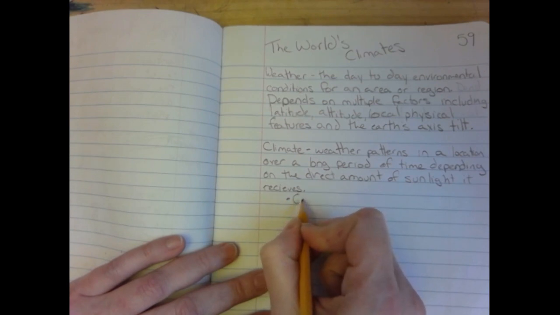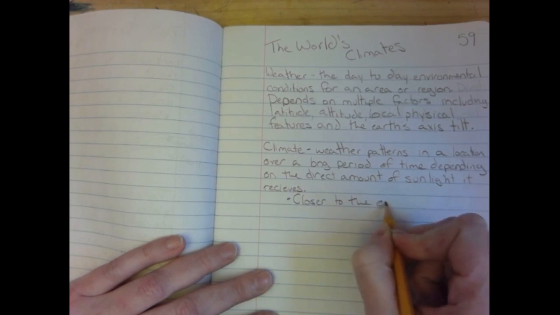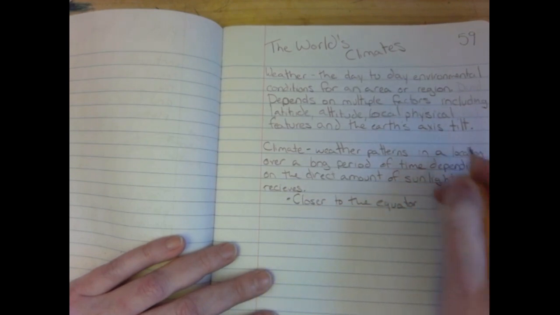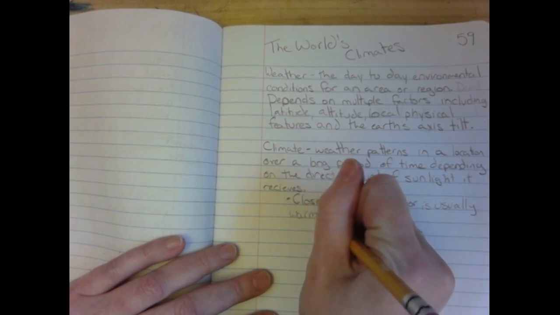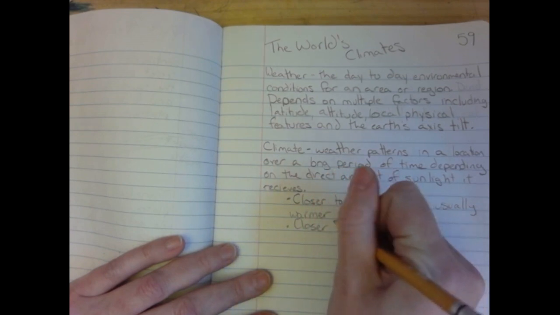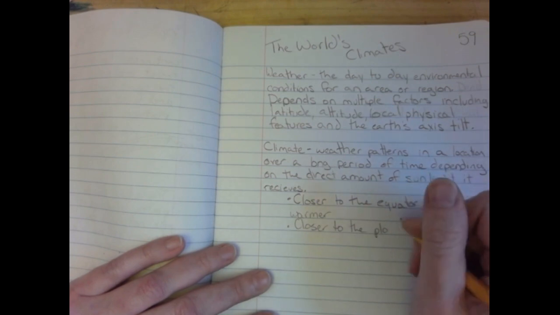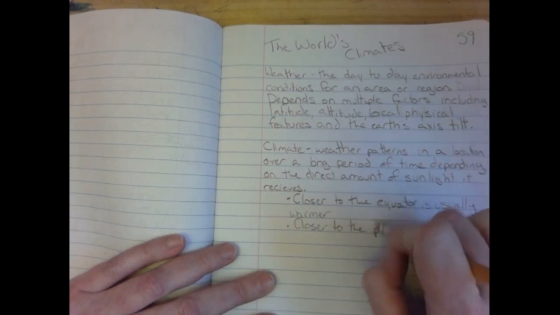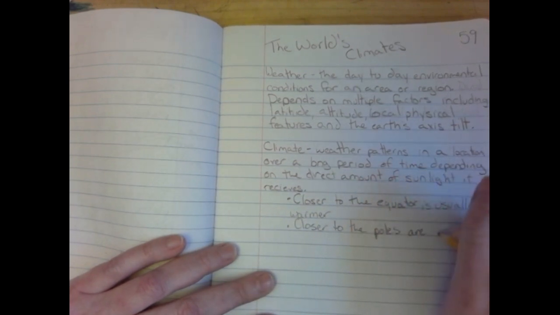So the subpoint closer to the equator is usually warmer, while closer to the poles are usually colder.